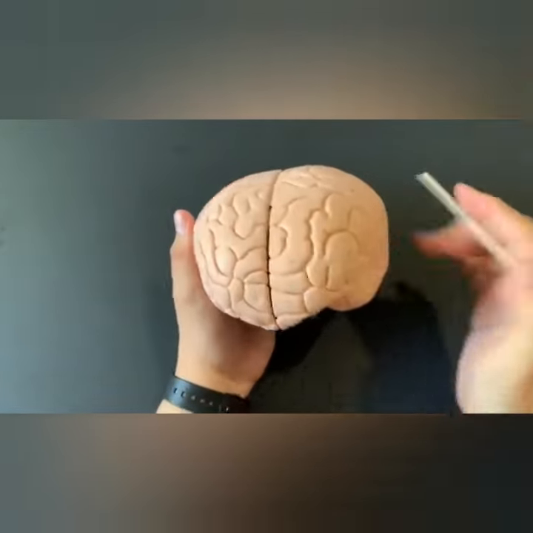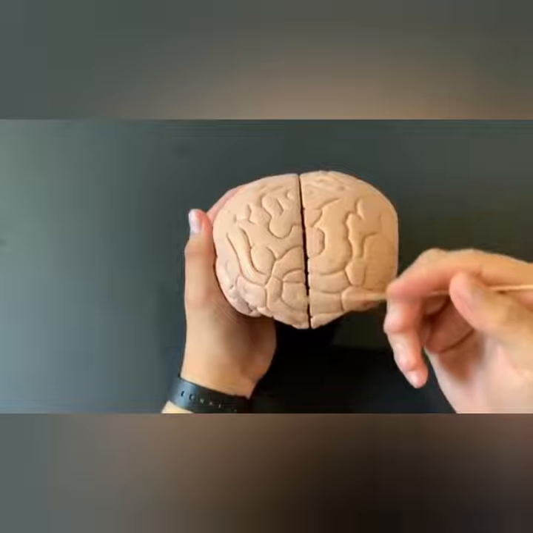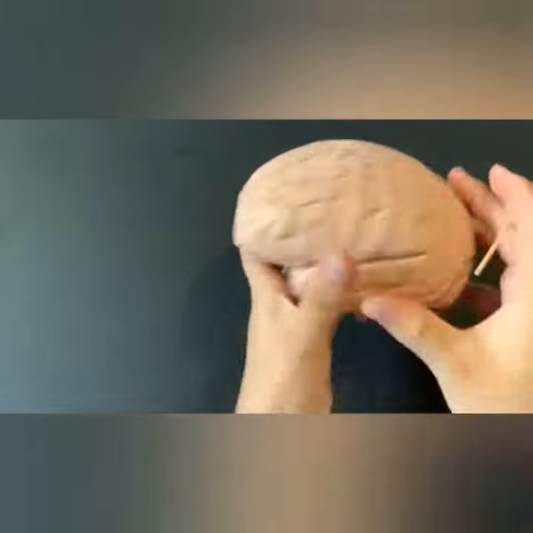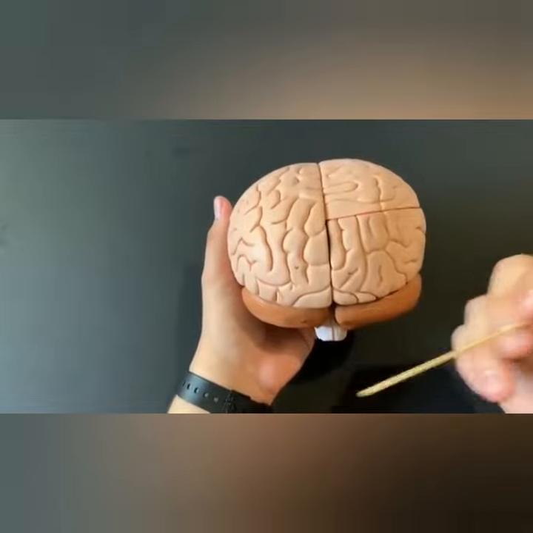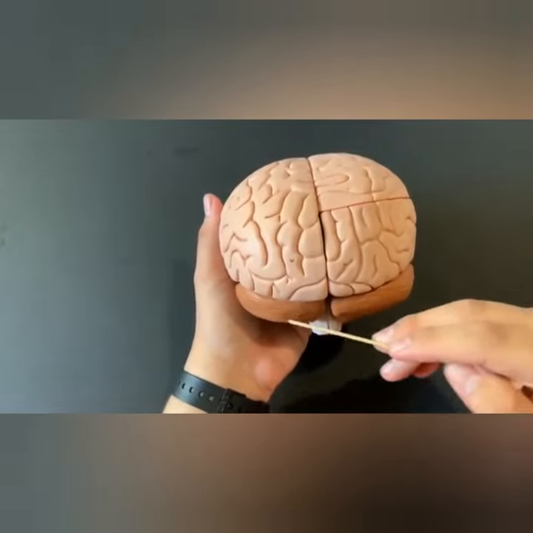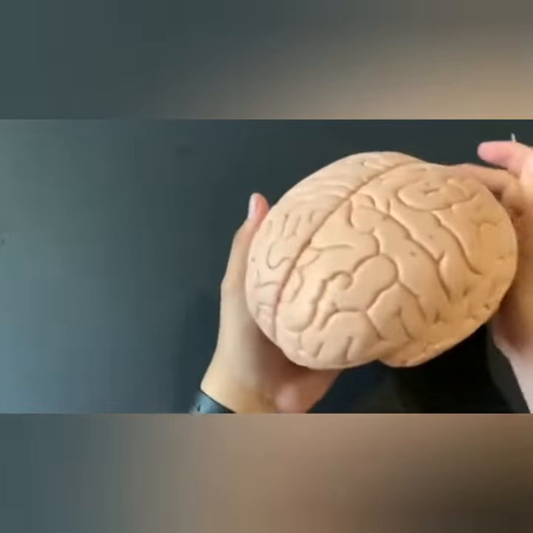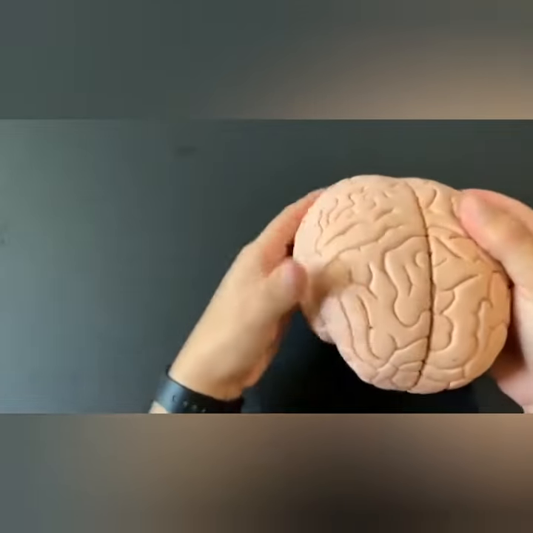Alright, so let's begin by saying that this is the anterior aspect of the brain. And if I turn it around, you'll be able to appreciate that this is the posterior aspect of the brain. Well, how do we know this? This is called the cerebellum. So let's start identifying some structures.